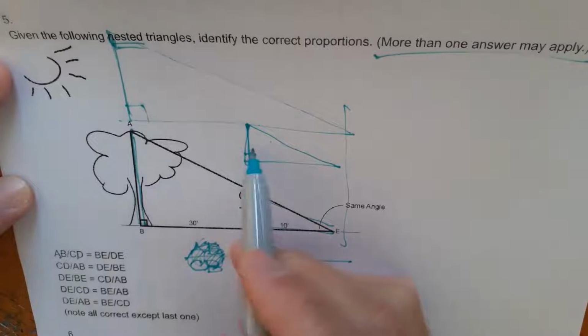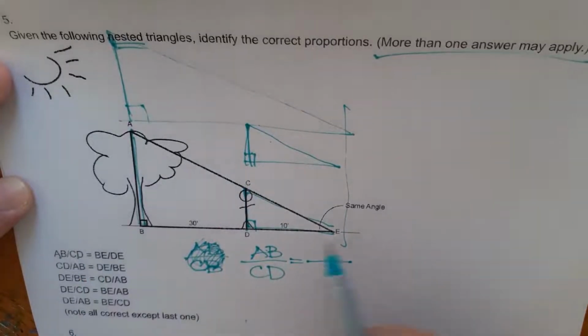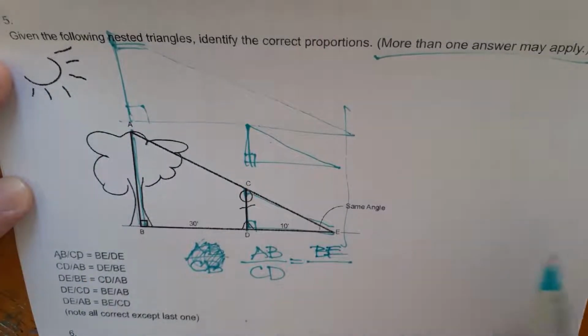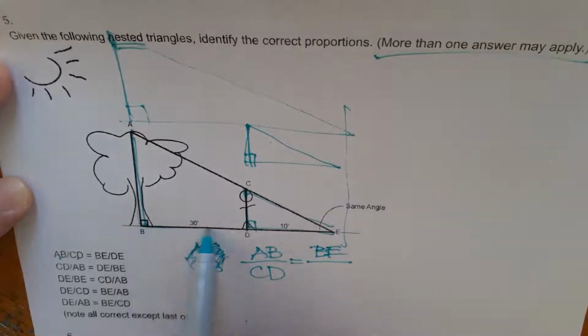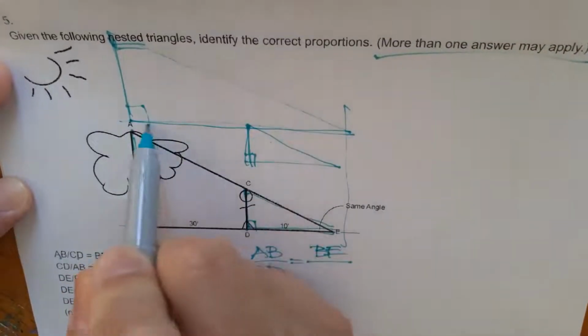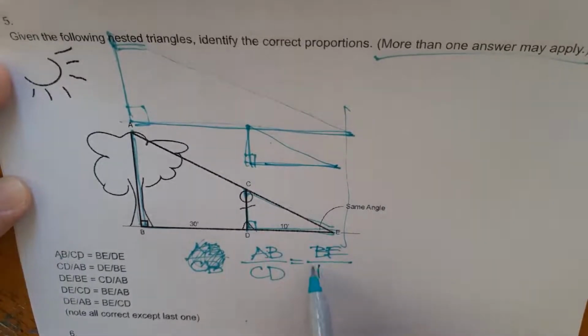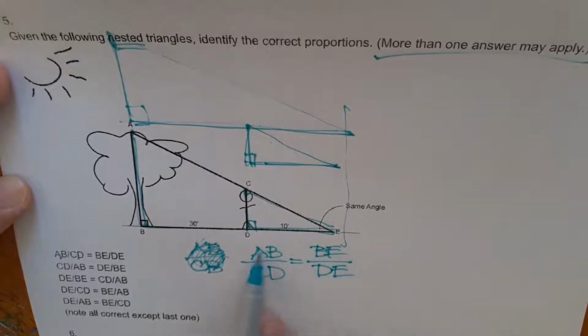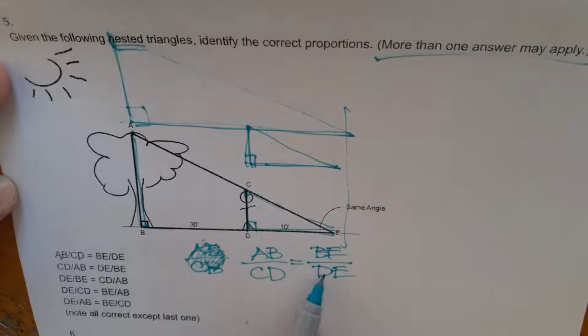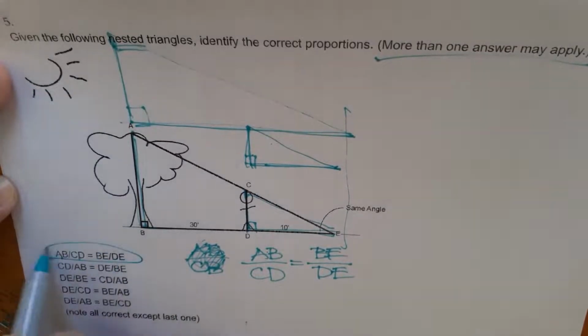And if we went from one to the other, now let's see what they picked. They picked BE for the top here. If they picked BE, here's BE, this whole distance here. So if it's this side of the longer one, it's going to be this side of the shorter one, which is DE. We're just matching up corresponding locations, putting them consistently into a proportion. So AB over CD is equal to BE over DE. Sure enough, this is correct.